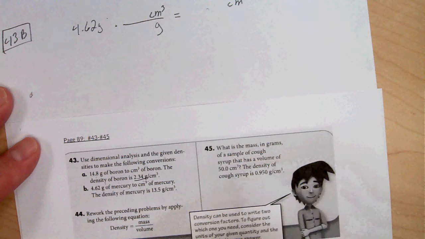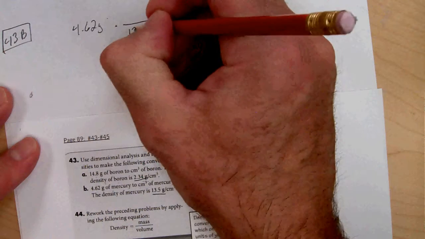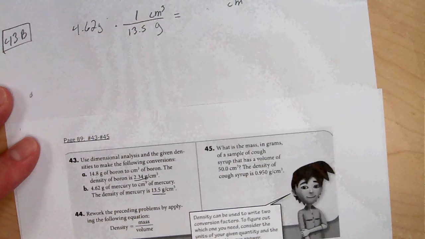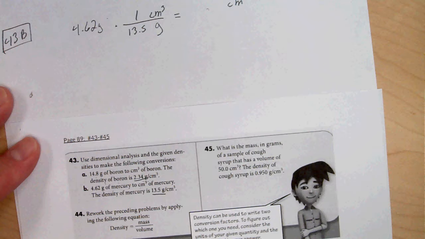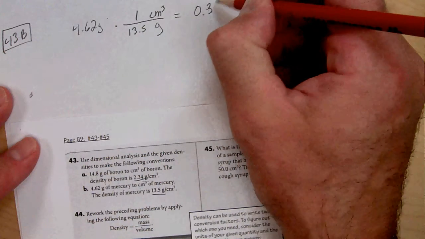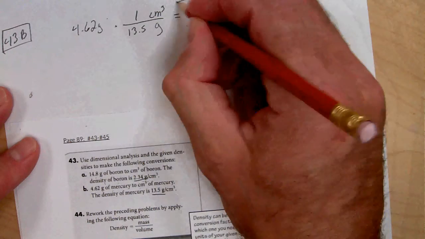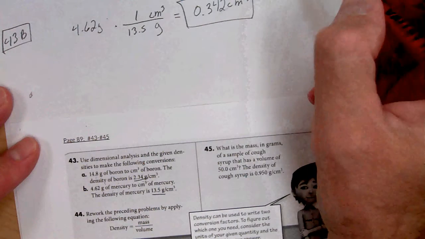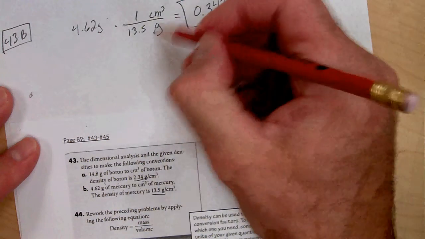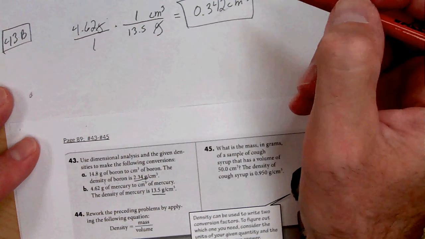And then I clear my calculator, throw in the 13.5 grams here, 4.62 divided by 13.5, 0.342 cubic centimeters. Okay. Grams cancel grams. I could put this over here just to be clear.